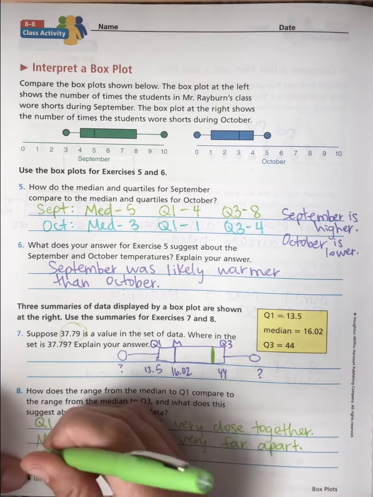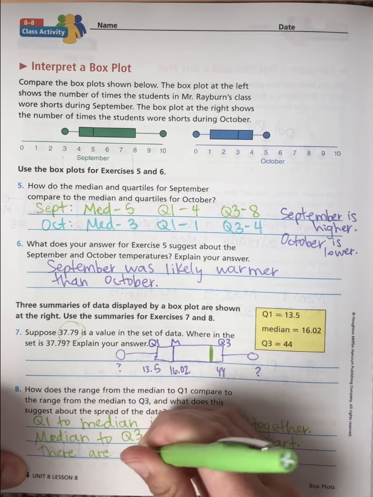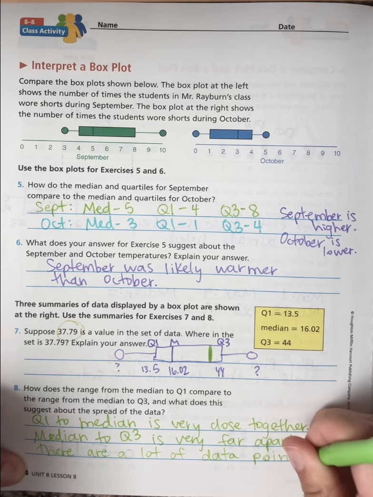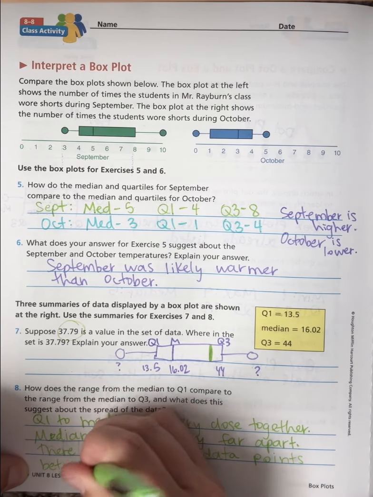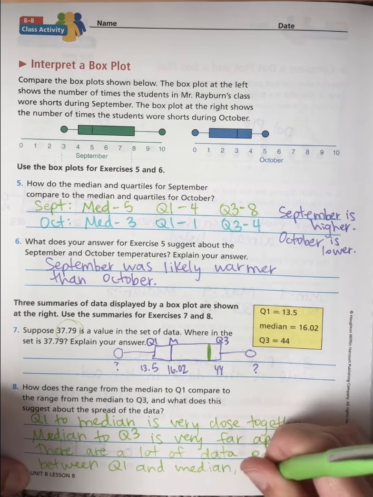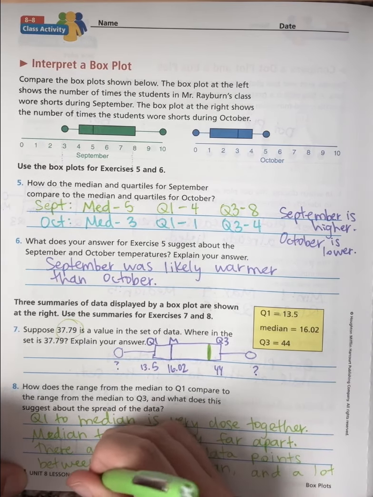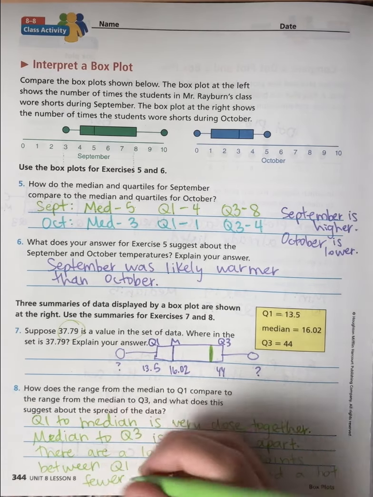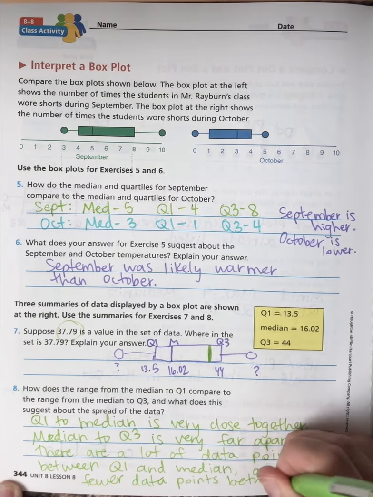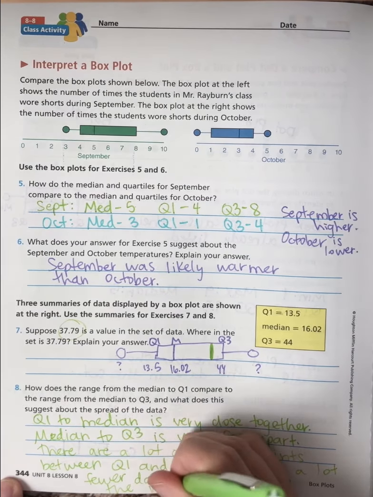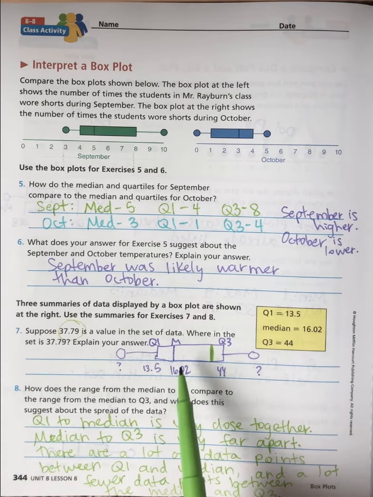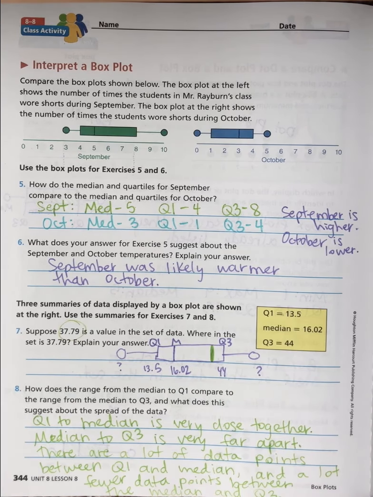Okay, so I would say there are a lot of data points between quartile 1 and the median, and a lot fewer data points between the median and quartile 3, because they are so much more spread out here that there has to be fewer data points there.